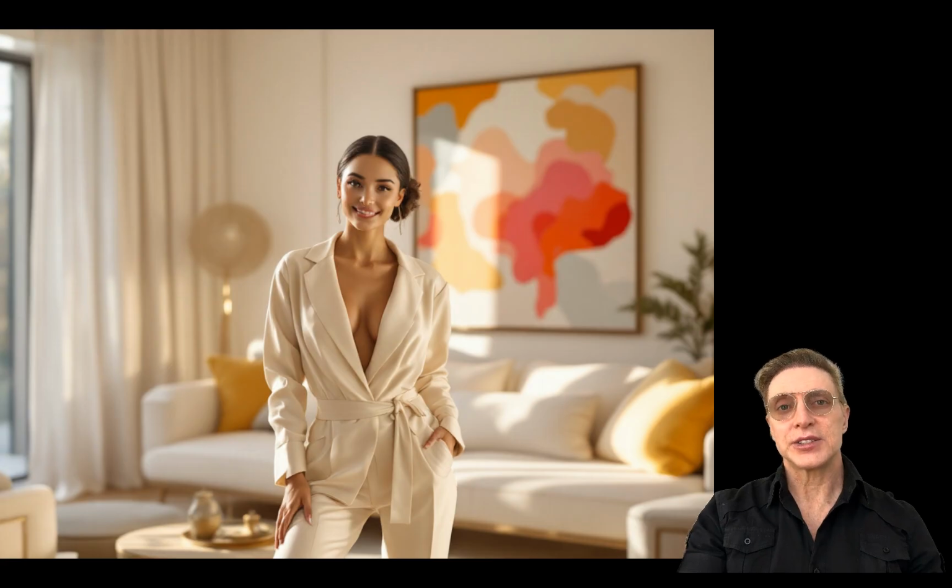And another interior design example, which also includes a beautiful woman. Because in my opinion, every picture looks better with a beautiful woman.